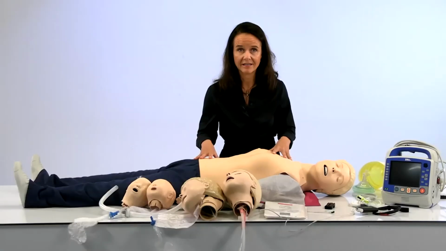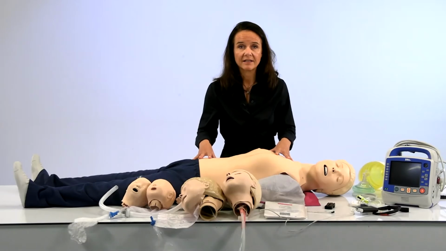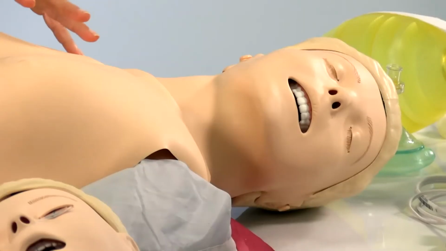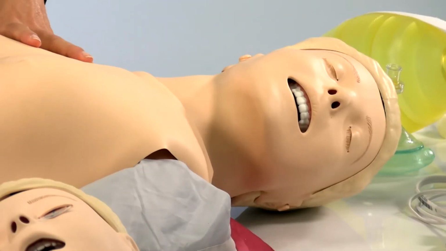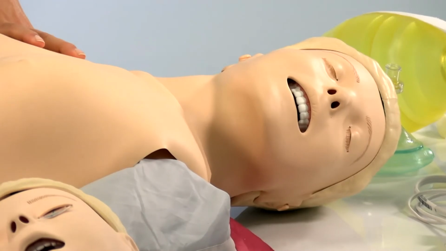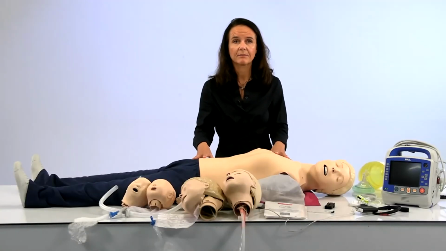If you're new to Resusci mannequins, you will need to know that you need the latest generation mannequin to work with this application. If you don't have this mannequin, or if you have older mannequins, I'm sure that some of the local sales reps are able to help you test the application to just see how it works.